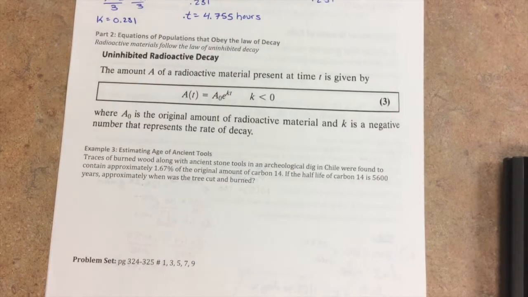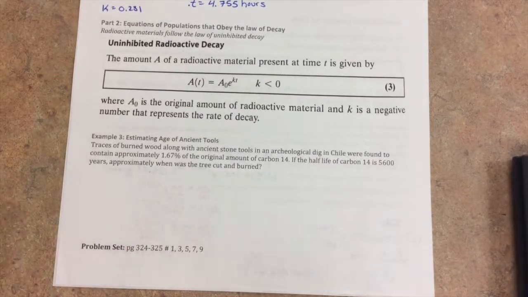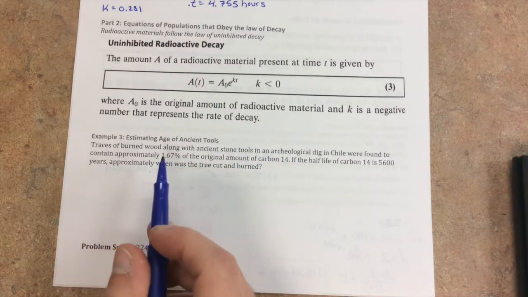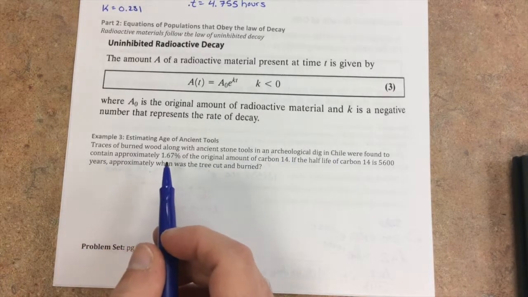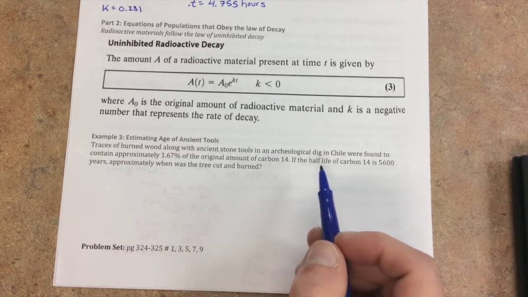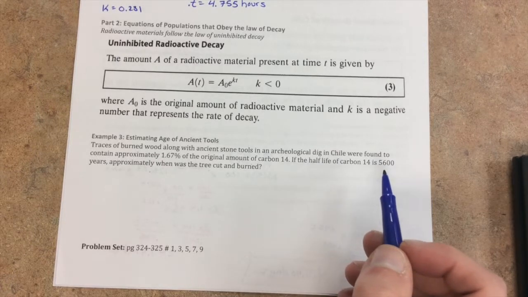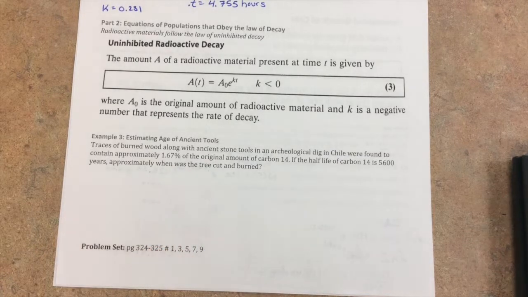Okay, so the last one, uninhibited decay, radioactive decay. So this happens with elements. There's a couple other things. They also use it for carbon dating. We use the decay that we know how long something that carbon has in it to figure out how old it is. So still same formula. Traces of burned wood along with ancient stone tools in an archaeological dig in Chile were found to contain approximately 1.67% of the original amount of carbon-14. If the half-life of carbon-14 is 5,600 years, approximately when was the tree cut and burned?